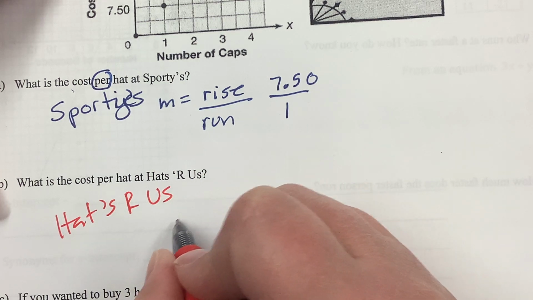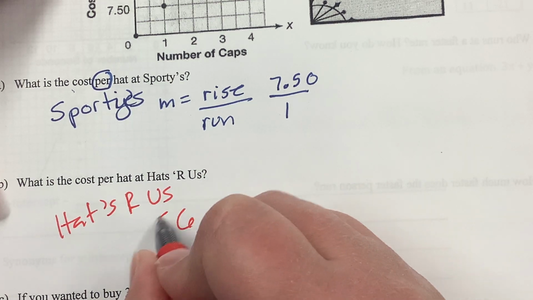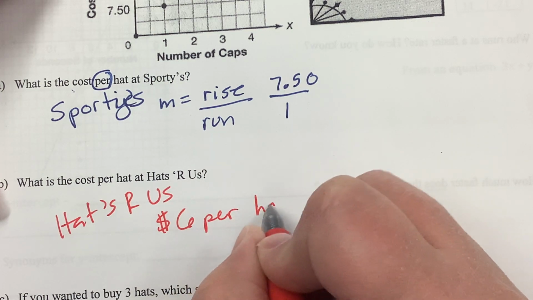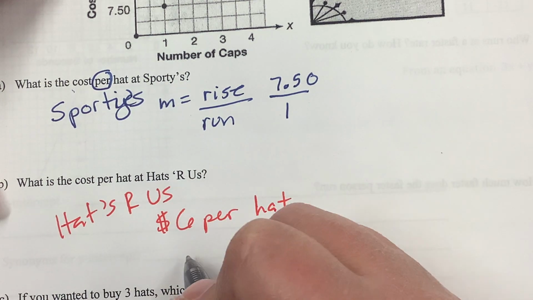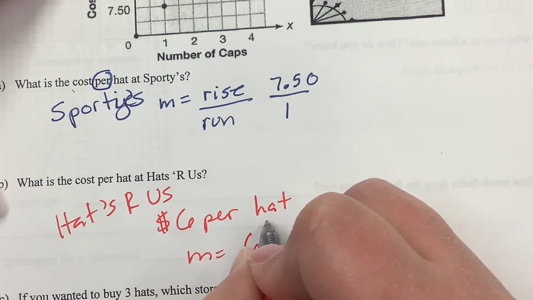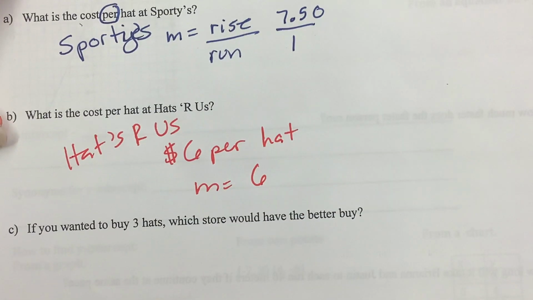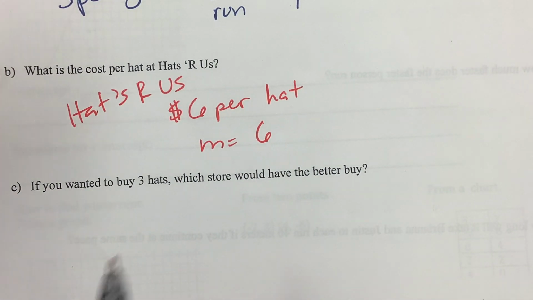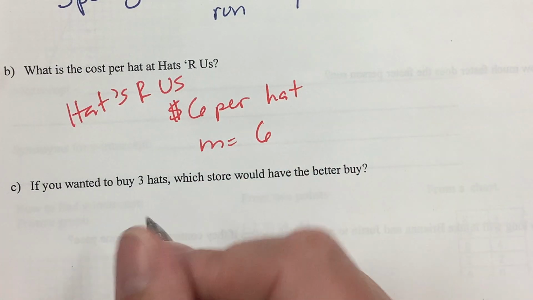That is $6 per cap. Or $6 per hat. So m equals 6. If you want to buy 3 hats, which would be the better buy? Okay, so at Sporty's, all I have to do is multiply.